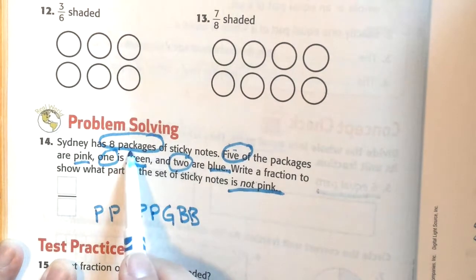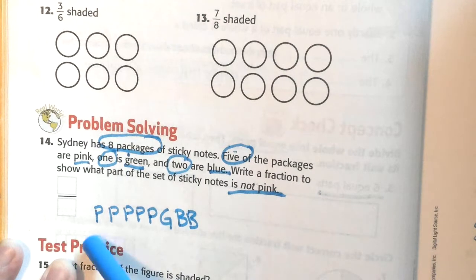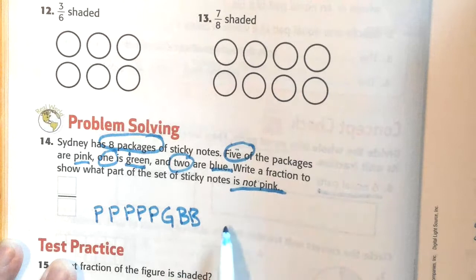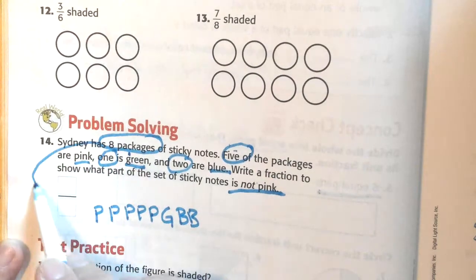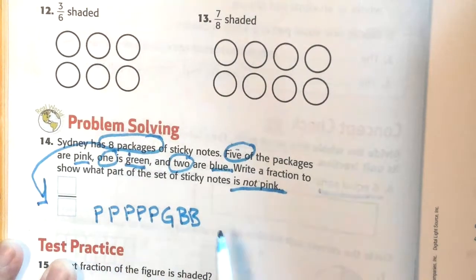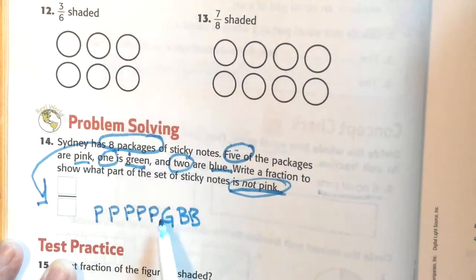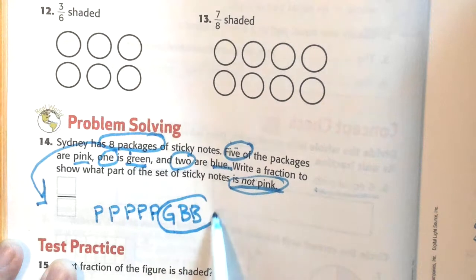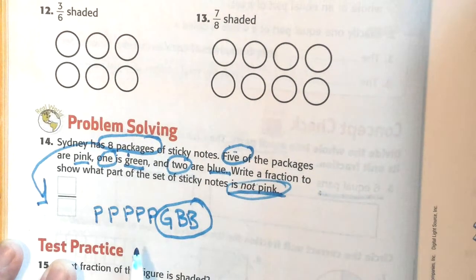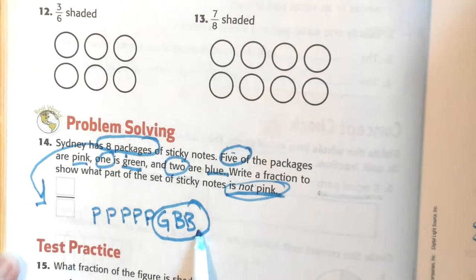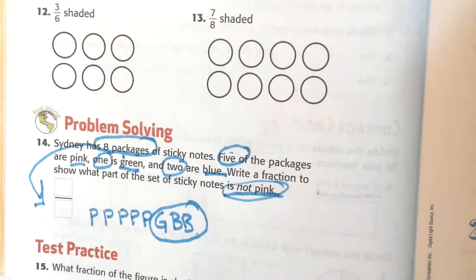They said we should have 8 packages, so I'm going to double check. 1, 2, 3, 4, 5, 6, 7, 8. Excellent. That's my whole number. Then they want to know the part of that that is not pink. The ones that are not pink are these ones. So I'm going to have to decide, do I write 5 as my numerator, or do I write the green and the blue ones as my numerator? I bet you can figure it out.